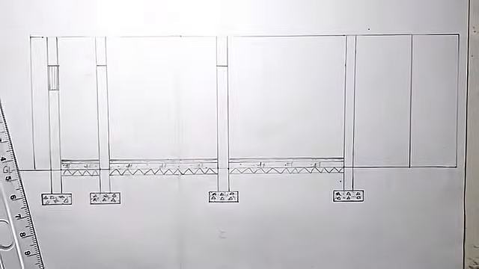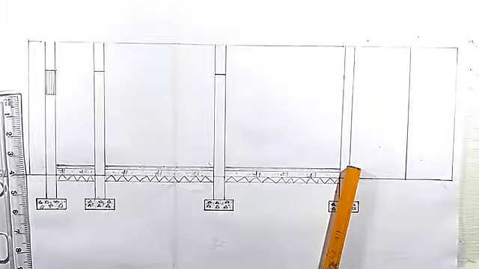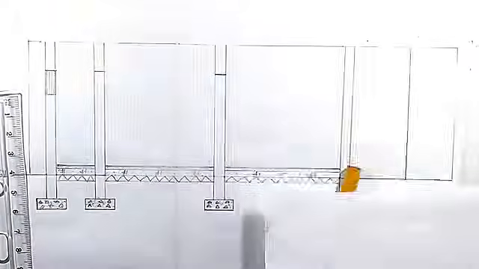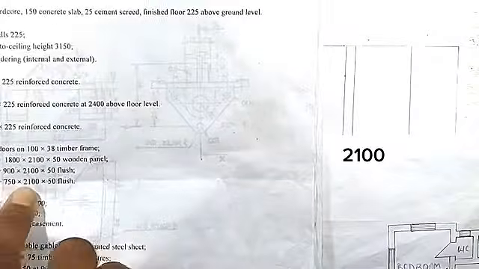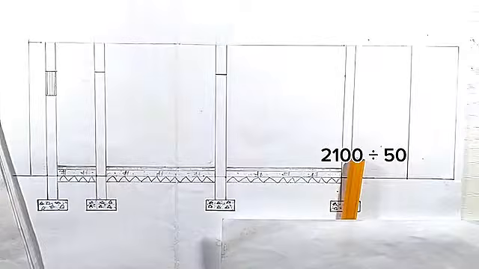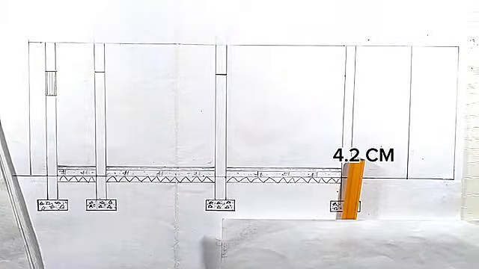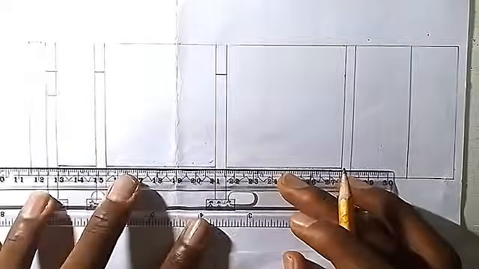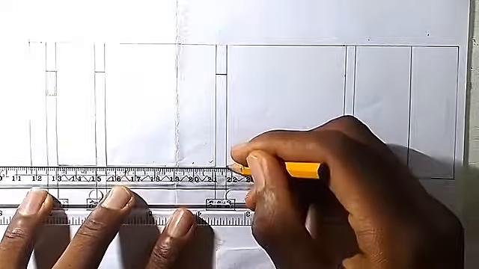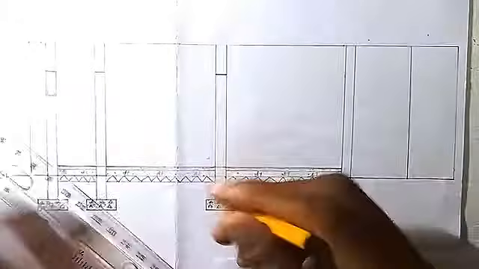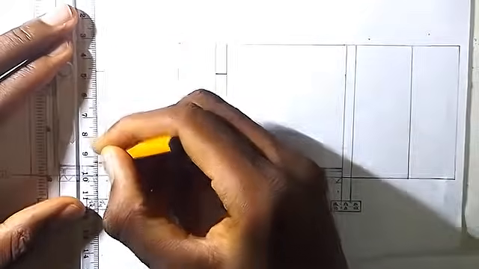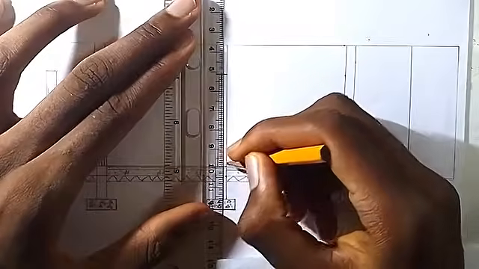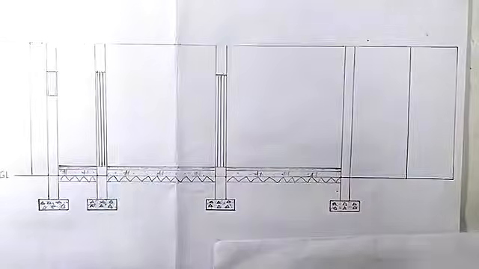Then after the window, for the door, which is this here, it's giving us D3. So for D3, the height is 2100. Okay, the door, the height is 2100. So 2100 divided by 50 gives us 42, which is 4.2 cm. So I have to mark 4.2. So that's for the doors.